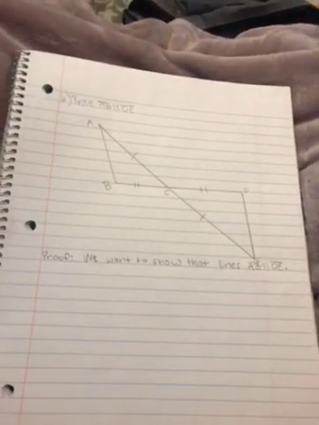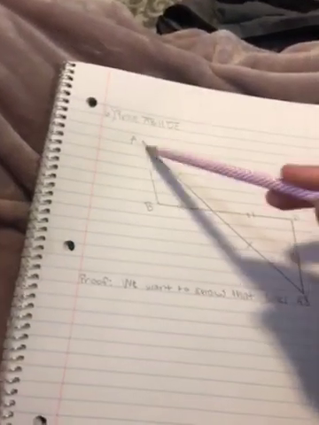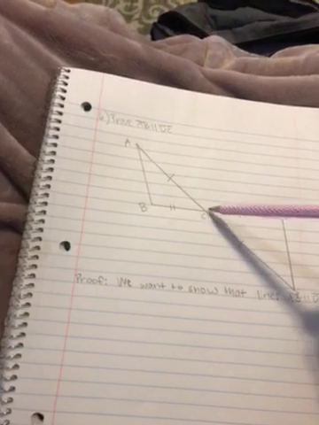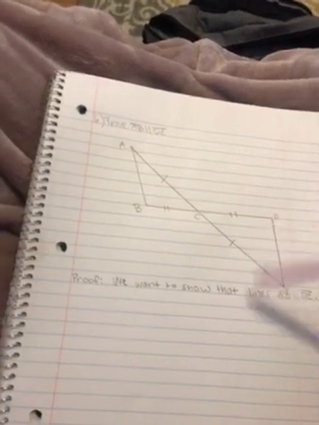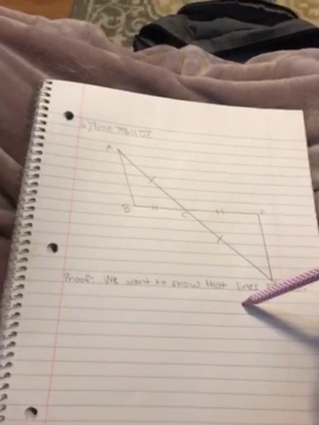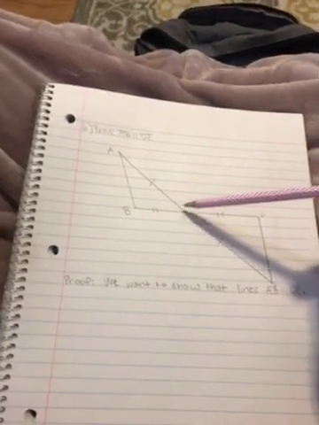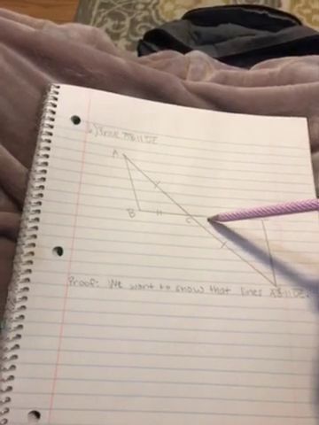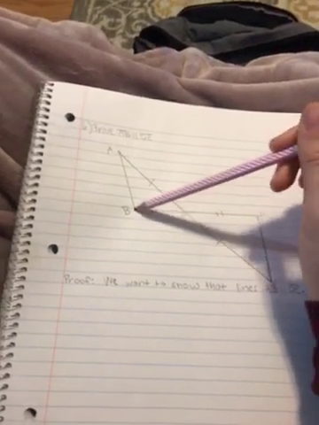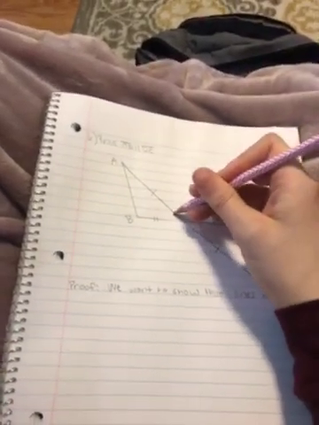So when we're looking at these two triangles, we already know that AC is congruent to CE and that BC is congruent to CD. And the next thing that we're going to write in our proof is that since we know that vertical angles are congruent, that means that angles ACB and DCE are congruent.